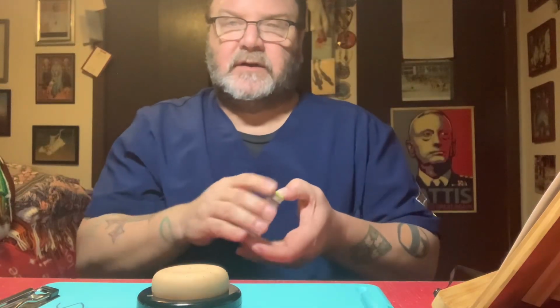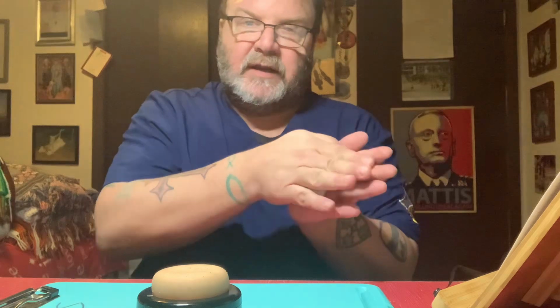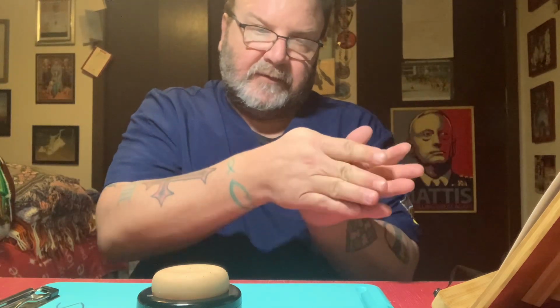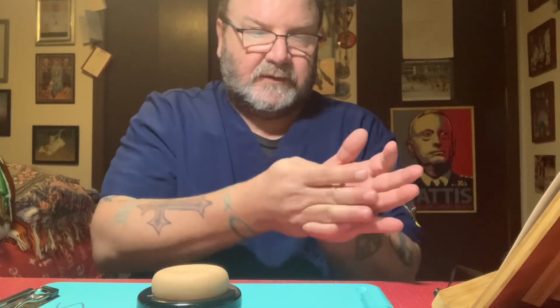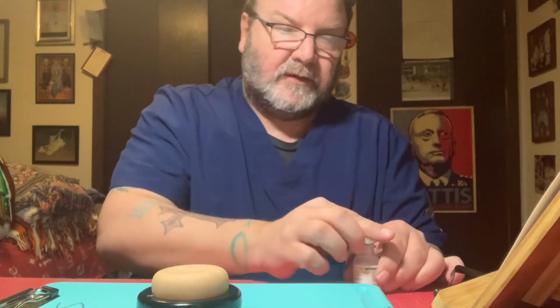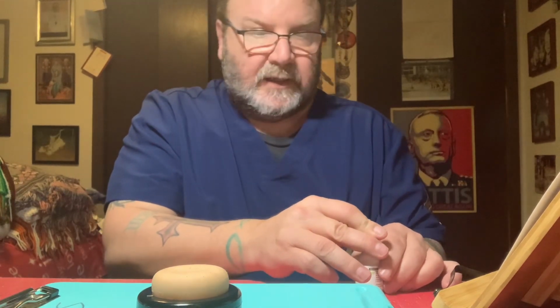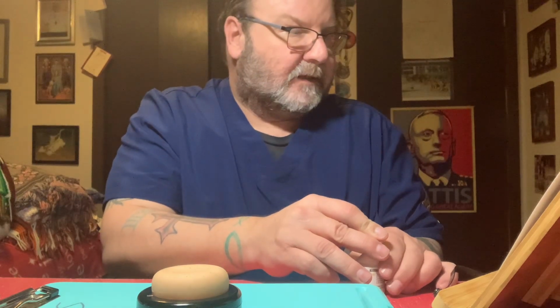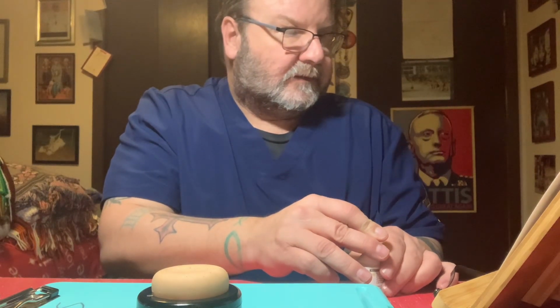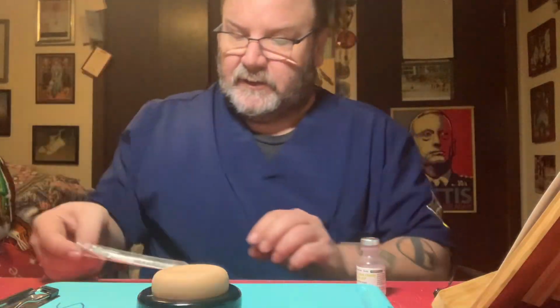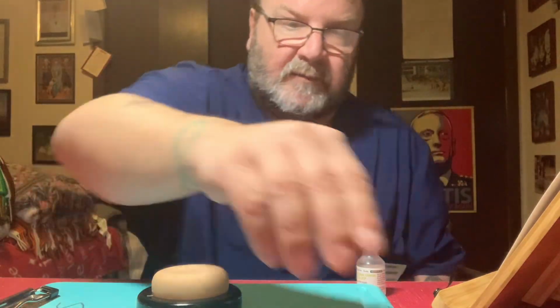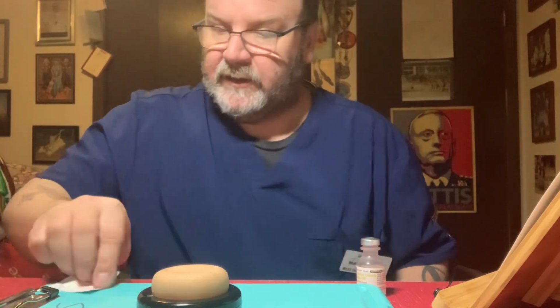Okay, I'm gonna kind of mix this by rolling it slowly in my hand. Not gonna shake it, not gonna vigorously do it, just slowly roll it. Okay, now I'm gonna remove the cap. Make sure my surface is clean here.